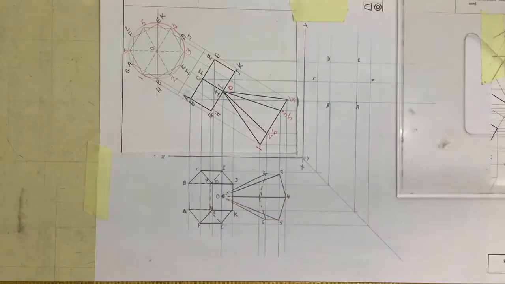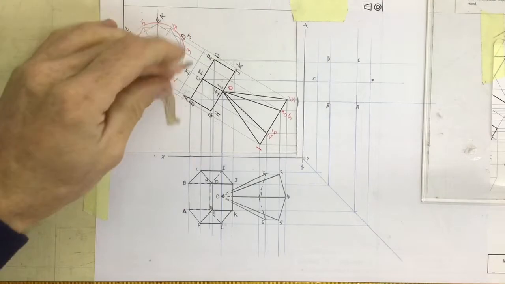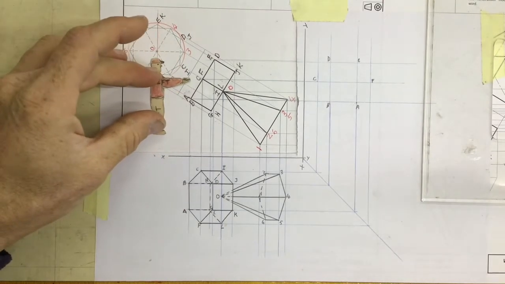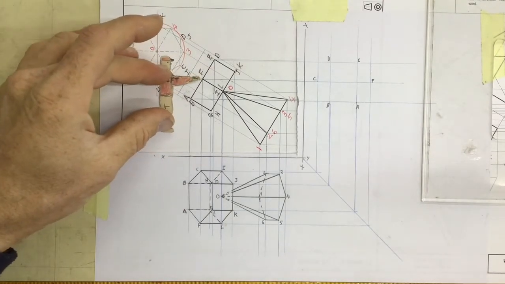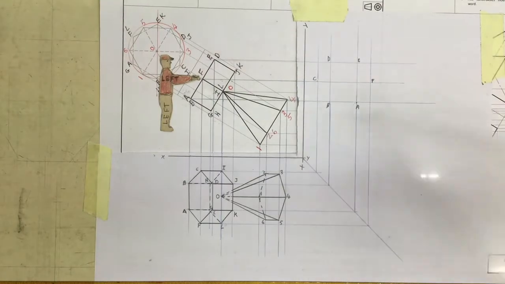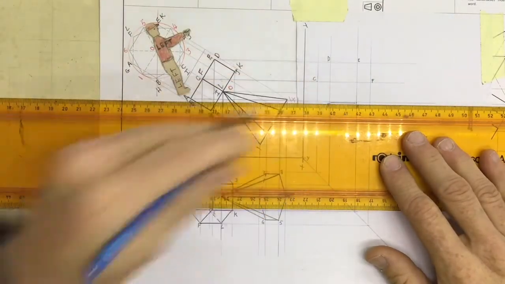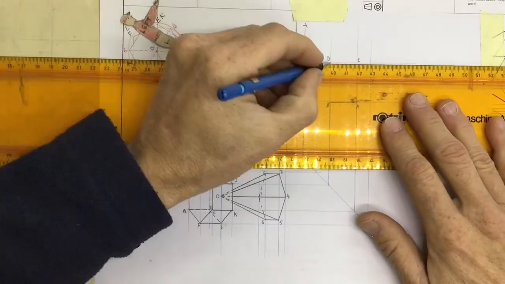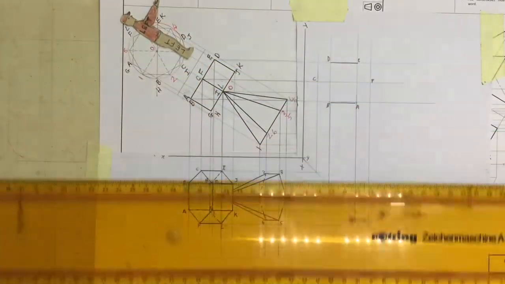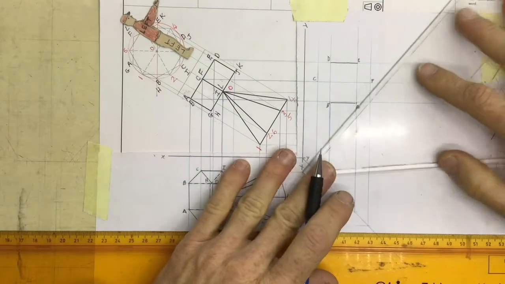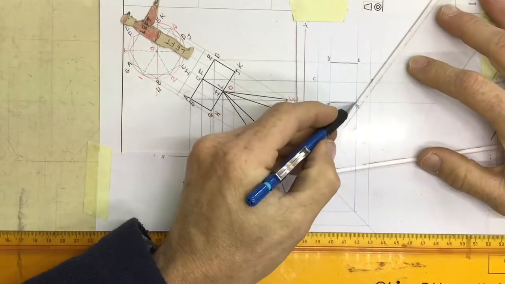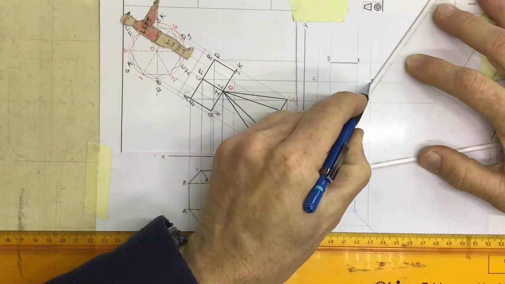Right, once I've got that in place, can I see that in my view? Yes, definitely I can. You can see my little man, he's able to touch that surface. So straight away, draw that in as dark. All right, so there we go. That's dark there. That's darkened in there. And I can draw in all of these lines in dark, going from there to there.